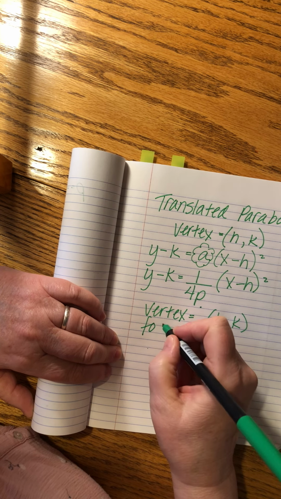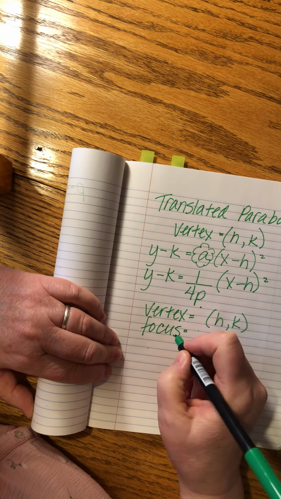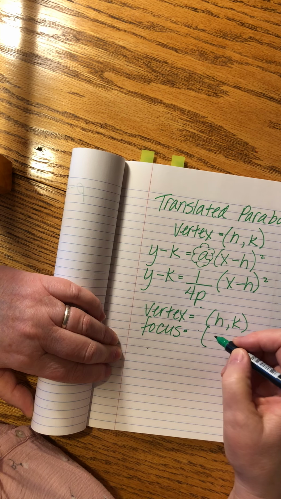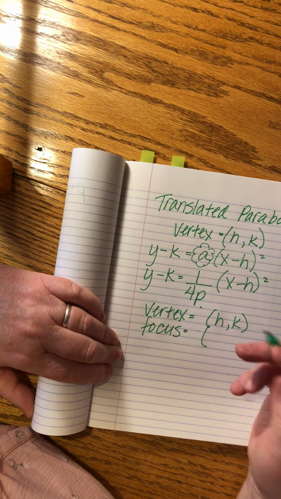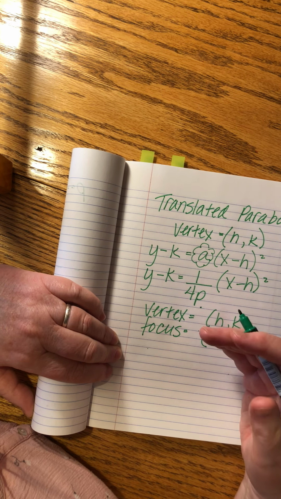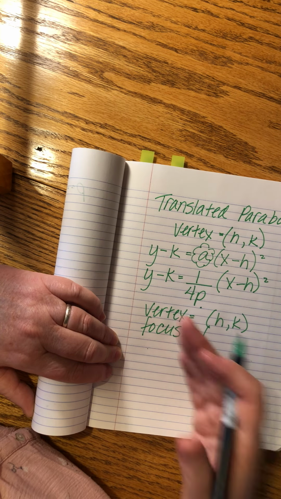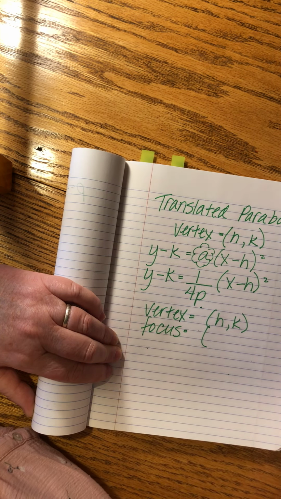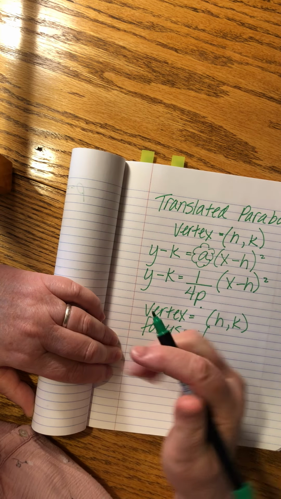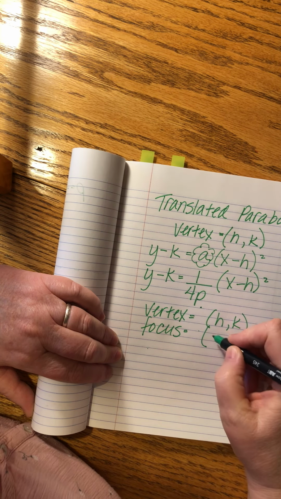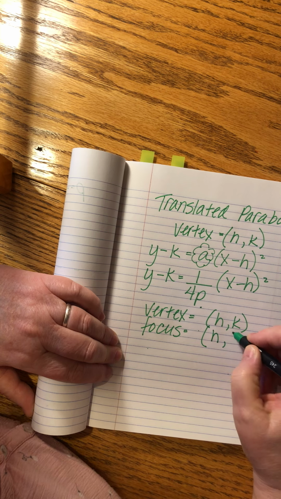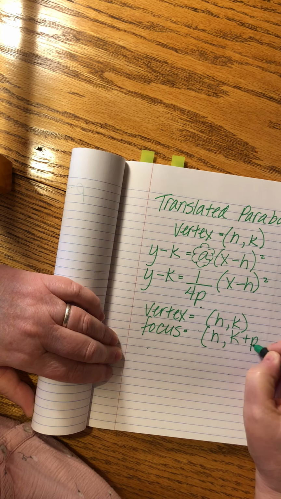Our focus is equal to, because the focus will shift too, right? The focus isn't necessarily going to be right on that y-axis anymore because it goes through the middle of the parabola. And if the parabola is shifted, then that means the focus is shifted too. So the focus is at (h, k plus p).